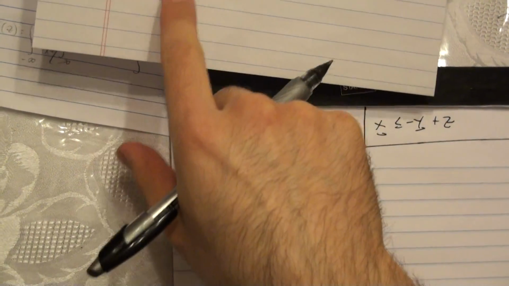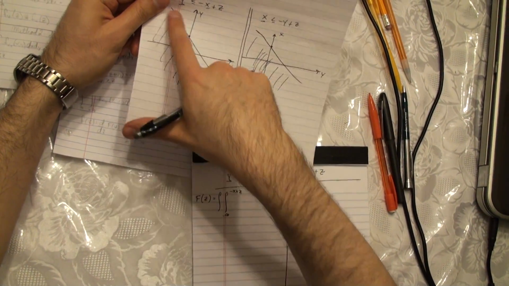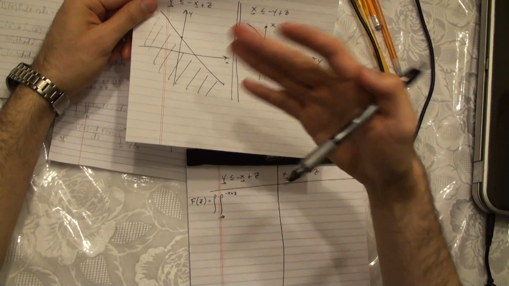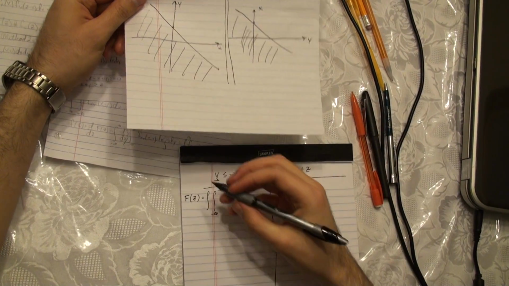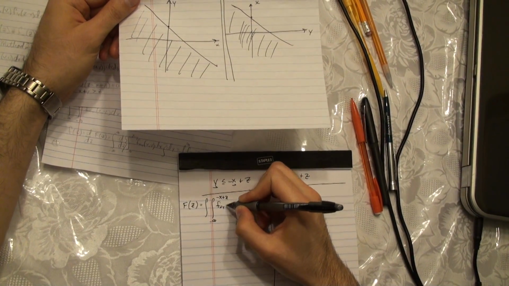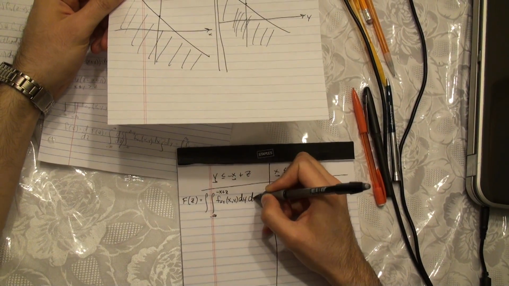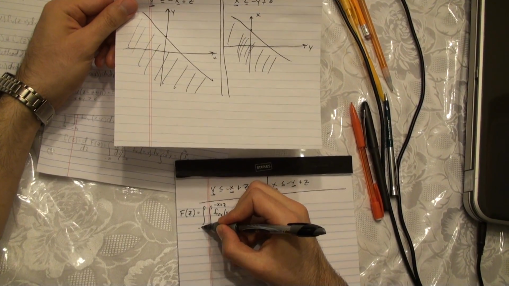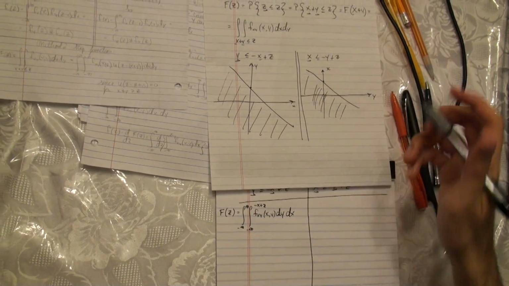This is because the curve is y equals something. So when we integrate up like this, we're integrating with respect to y. So we have little f of xy, dy. And the second integral will be with respect to x, and we're going to go from negative infinity to infinity. So that's this integral.